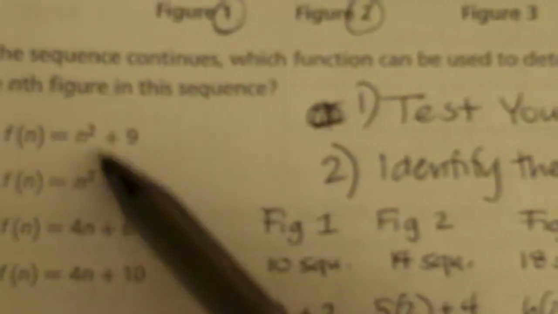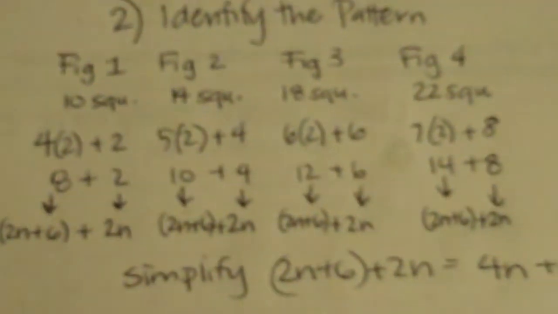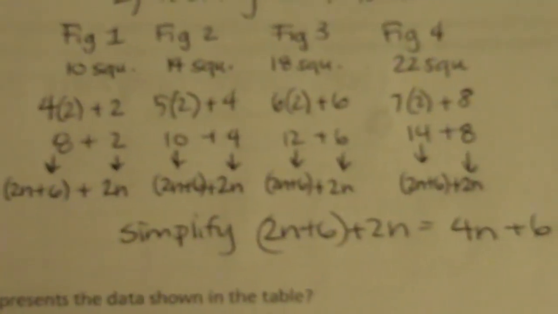So for this particular figure, there are 10 squares. So I want to know when I plug 1 in over here, which one's going to give me the result of 10. Then when I take figure 2, plug the number 2 in over here, which one's going to give me the answer of how many squares we have here. Same thing when you plug in figure 3 into each one of these. It has to work for all figures all the way across for it to represent a rule. Now, the other thing to do is try to identify the pattern. And I'm going to leave this here for just a second and see if you can just identify what's going on here.